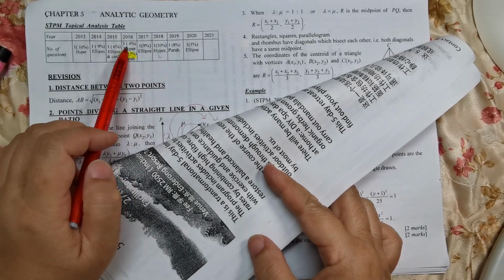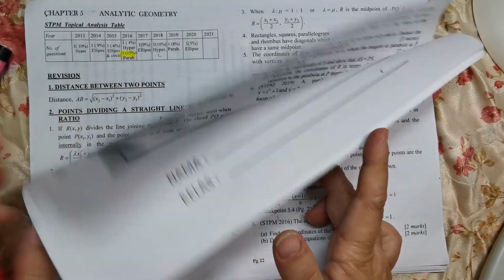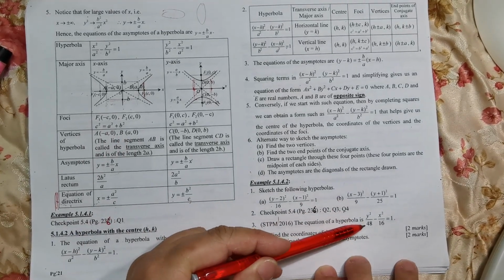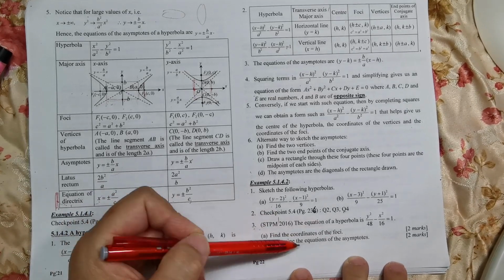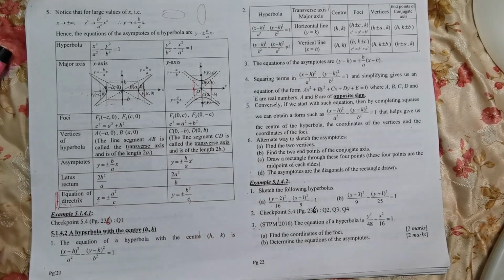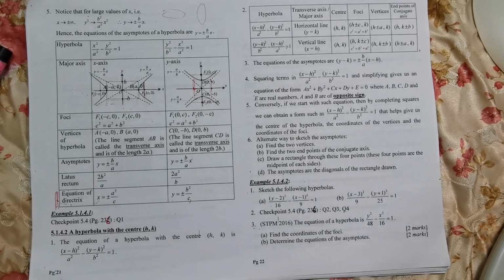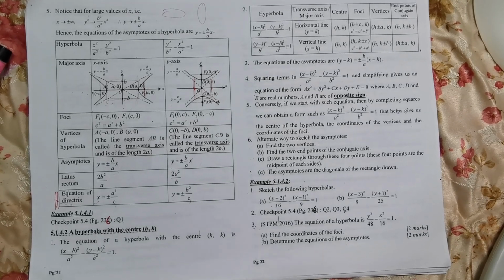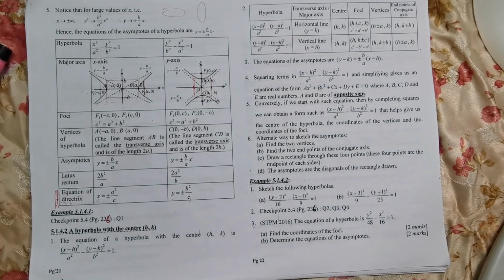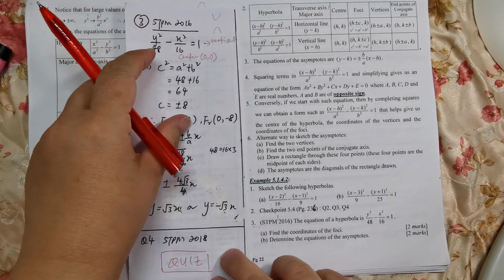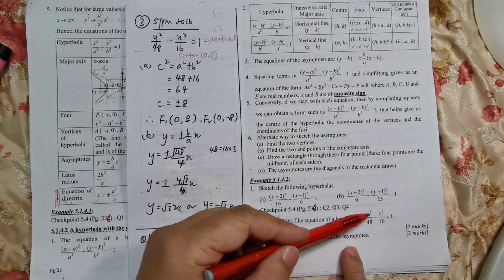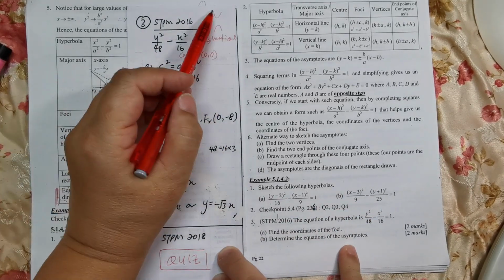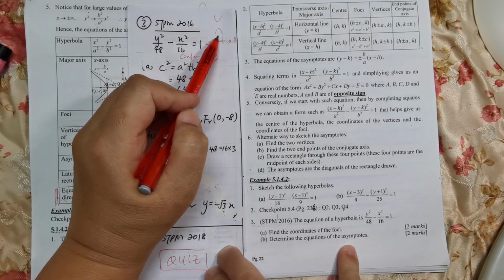So this is a 4 marks question. Very simple. You are given the hyperbola in standard form. Find the foci. Determine the asymptote. That's it. Okay, 4 marks. Alright, so I think no problem, right? It's like what we have discussed just now. Okay, so this is the solution. You see y squared minus x squared, so it's a vertical hyperbola.